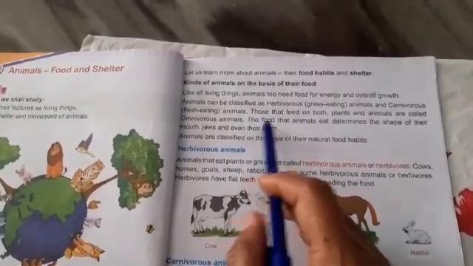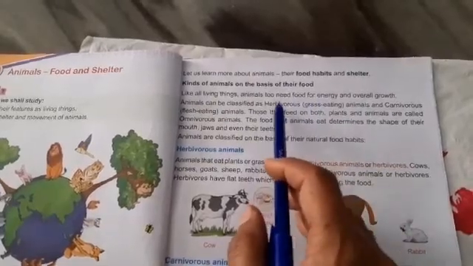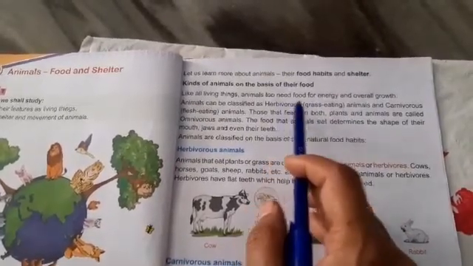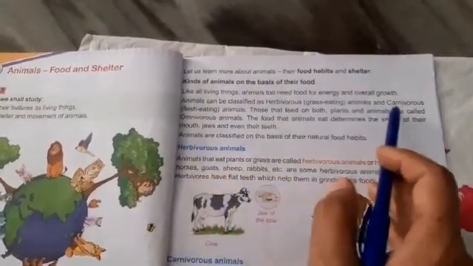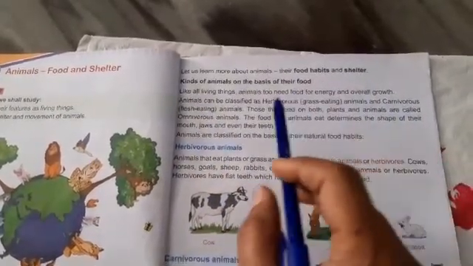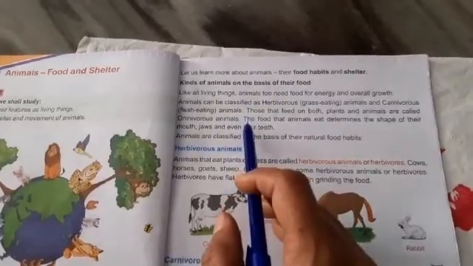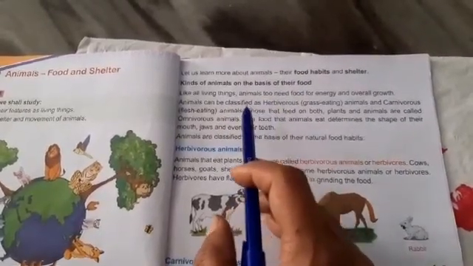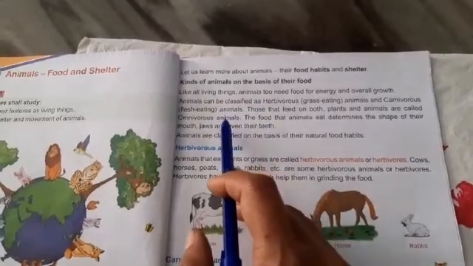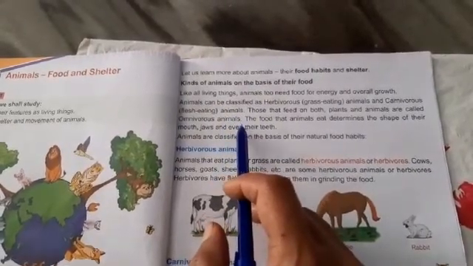Those animals that eat grass are called herbivorous animals. Those animals that eat the flesh of other animals are called carnivorous animals. And those animals that eat both plants and the flesh of other animals are called omnivorous animals.